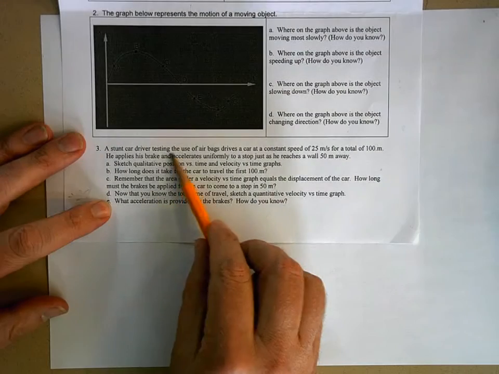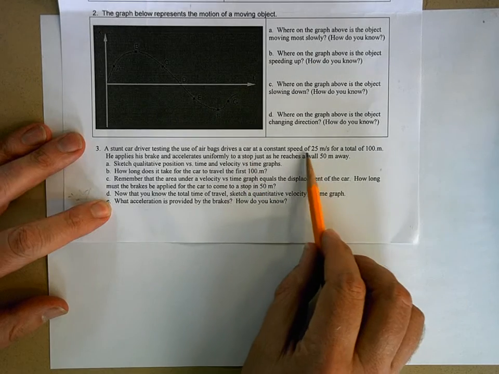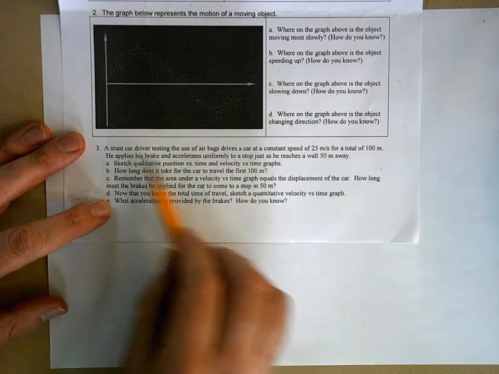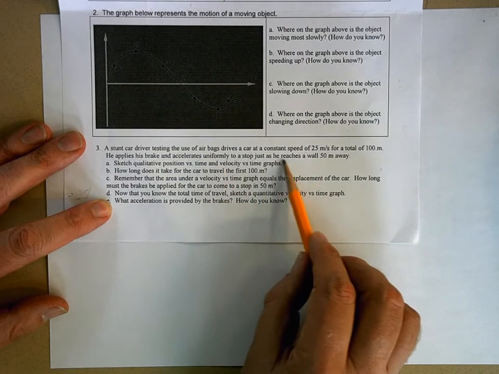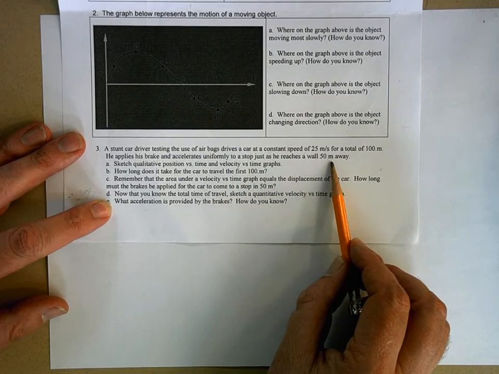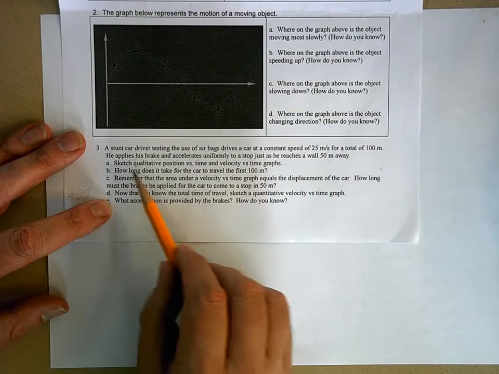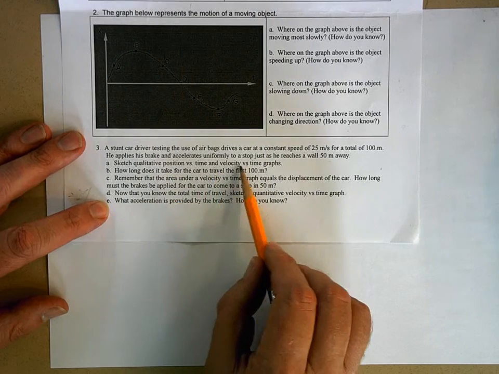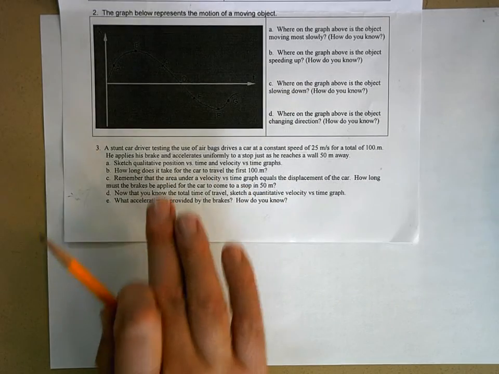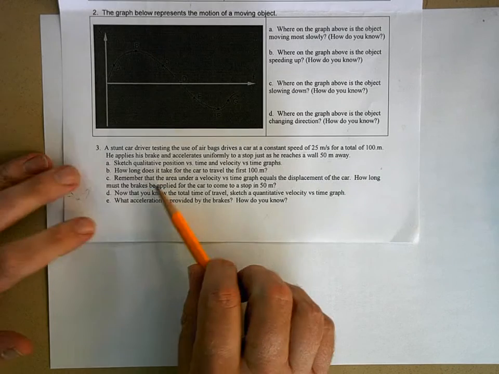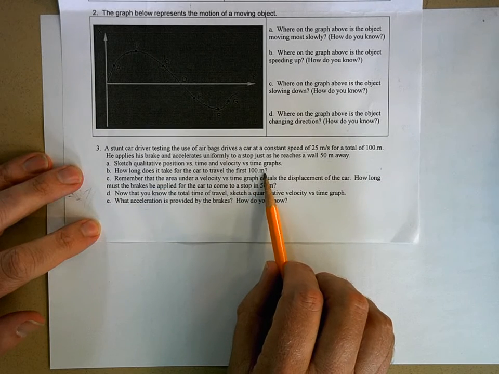All right, so number 3, it says, a stunt driver testing the use of airbags drives a car at a constant speed of 25 meters per second for a total of 100 meters. He applies his brake and accelerates uniformly to a stop just as he reaches a wall 50 meters away. So we want to sketch a qualitative position versus time and velocity versus time graph. How long does it take for the car to travel the first 100 meters?